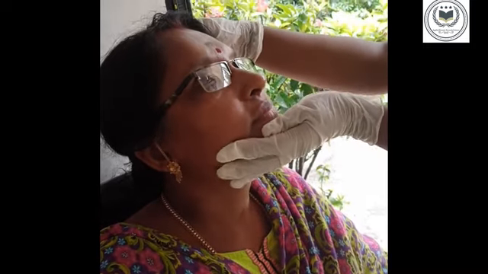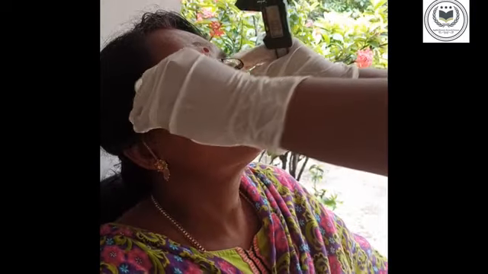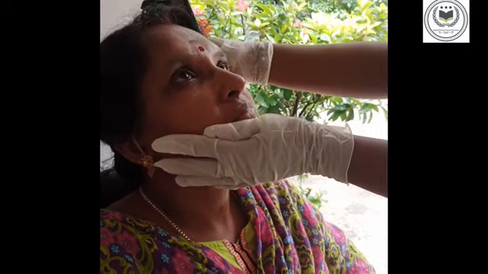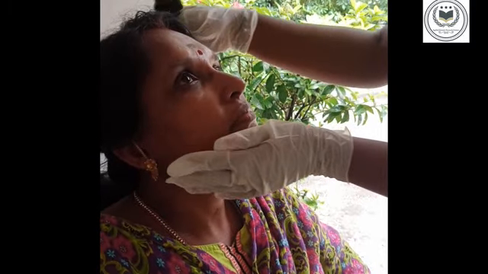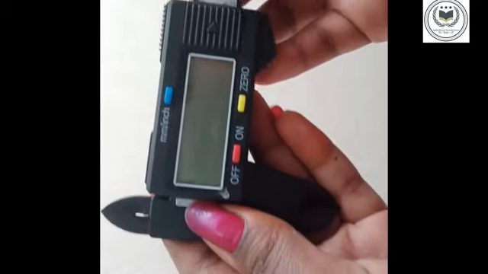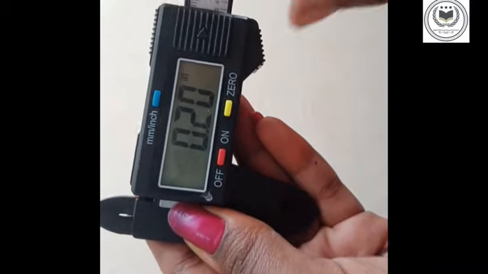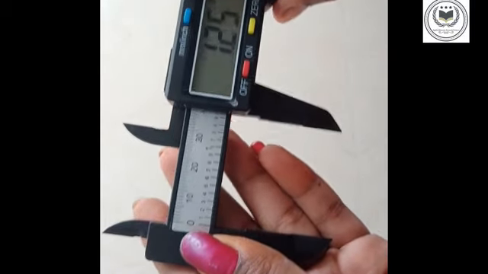Moving to the procedure part. After getting the consent, take the measurement. The measurement is taken by allowing the participants to sit in a relaxed position with the head in its anatomical position and facial muscles relaxed. Take a digital Vernier caliper and check its accuracy and then do the measurement. The accuracy is 0.01 millimeter.